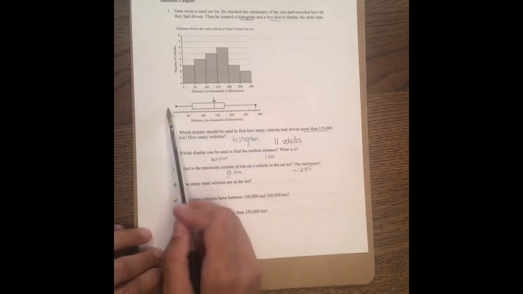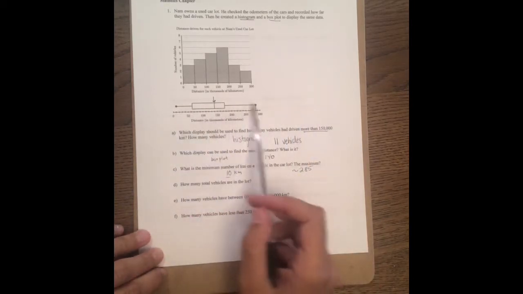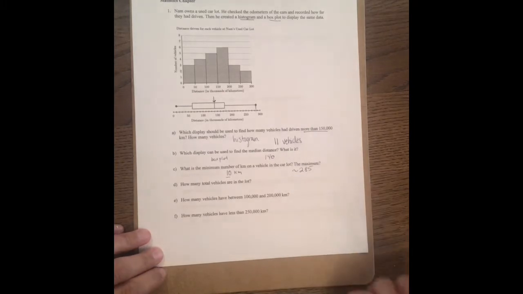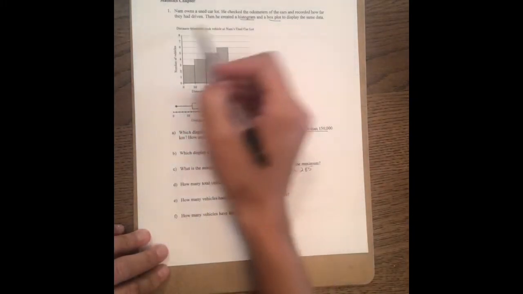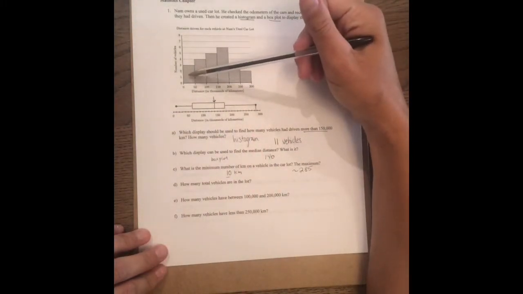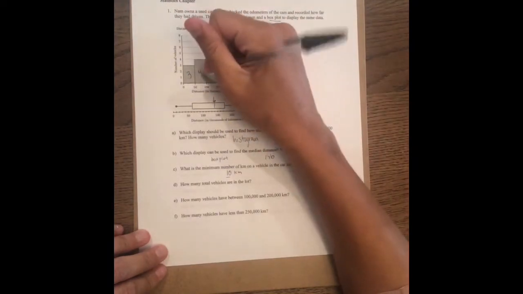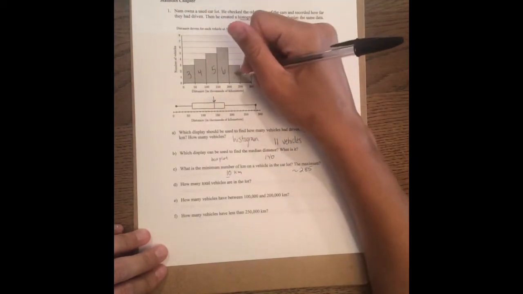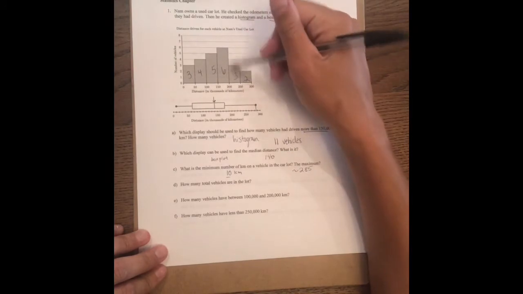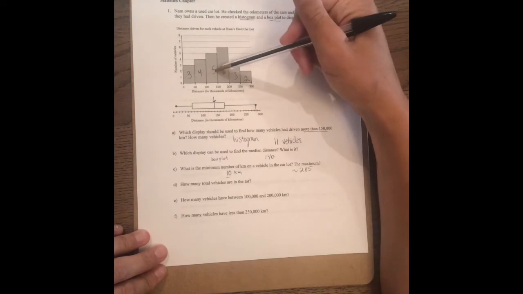And then part D says how many total vehicles are in the lot. If you try to look at the box plot, we have no idea how many vehicles are made up. This could be 10 vehicles, this could be 100 vehicles, this could be 1,000 vehicles. If we look at the histogram though, we can count up the number of vehicles. So this is 3, 4, 5, 6, 3, and 2, just looking at how high up it is on the number of vehicles. So 3 plus 4 plus 5, that's 12, 18, 20, 23. So there's 23 vehicles.